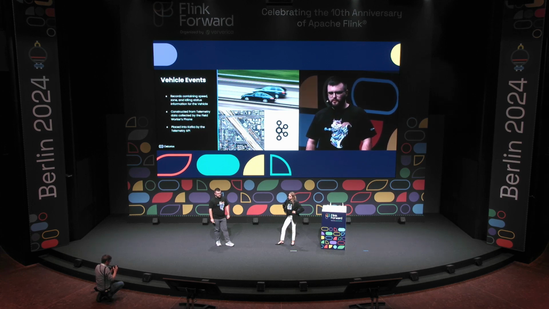So on to vehicle events. This is the first start of our journey and also our field workers' journey. Every morning before a field worker goes out into the field, they have to open up LocalCorp's app and select the vehicle they're taking out for the day. Once they've done that and actually started on their route, every once in a while the phone is going to send back some telemetry data to the telemetry data API.